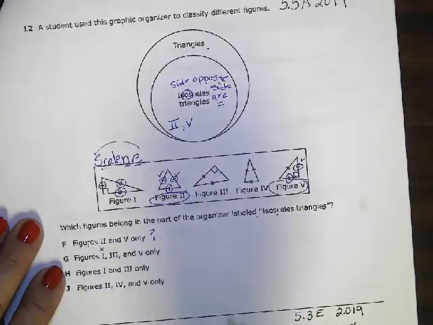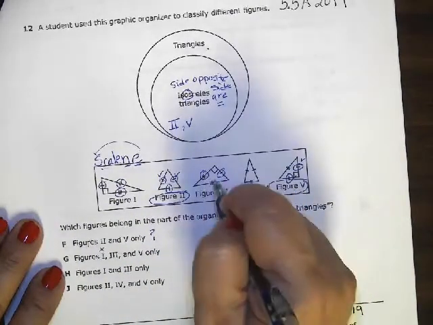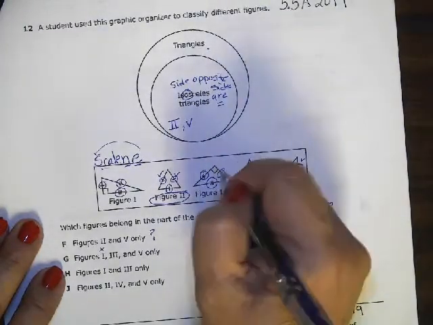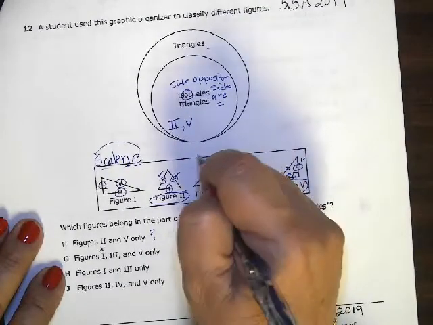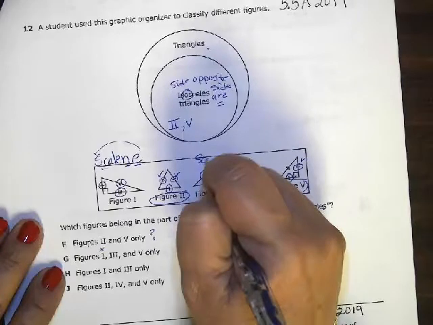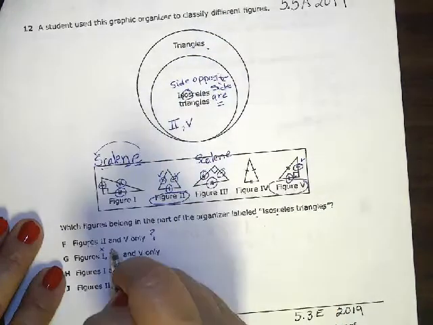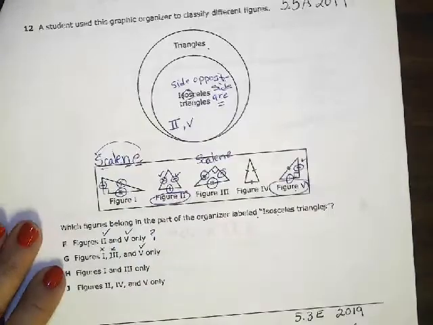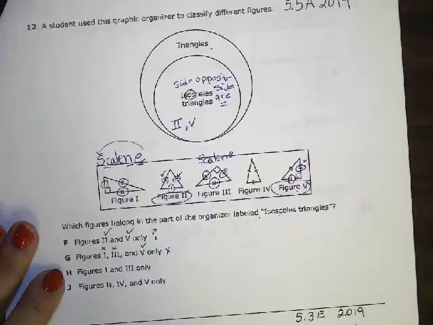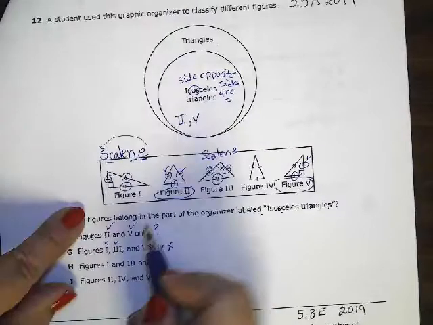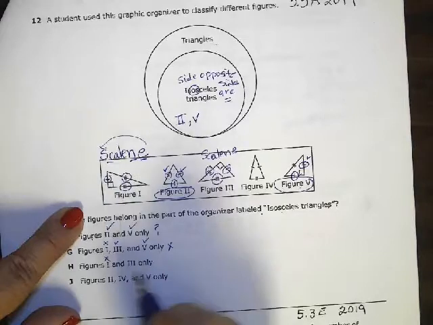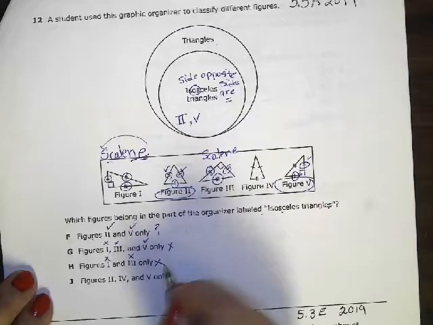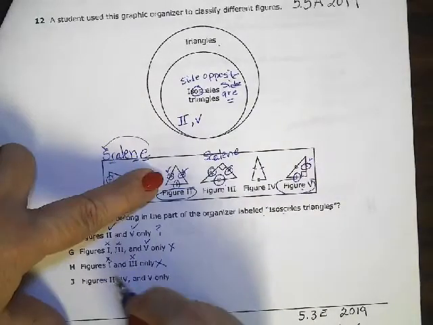Number 3, we'll look at this here for figure 3. What kind of triangle does that make it? Absolutely right. This is a right scalene triangle. So this is also a scalene. So that can't work. But number 5, that's a possibility. So I'm going to put these check marks. So D is out. Figure 1, we know that that's not right because that's a scalene. 3, we said that wasn't right because that's also a scalene. So that doesn't work.